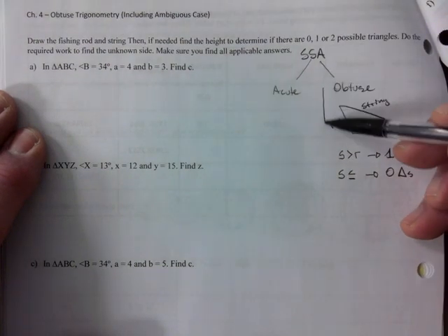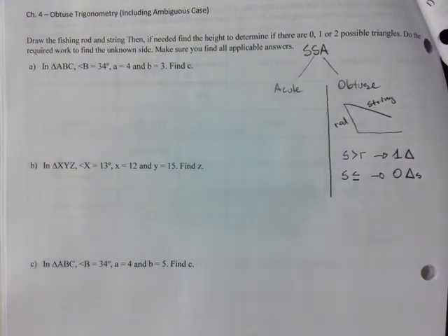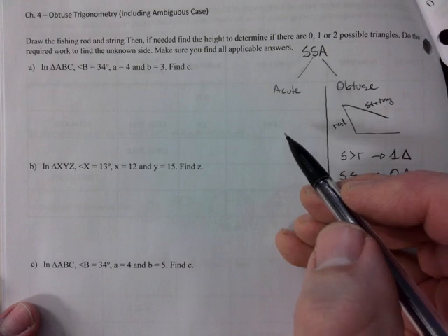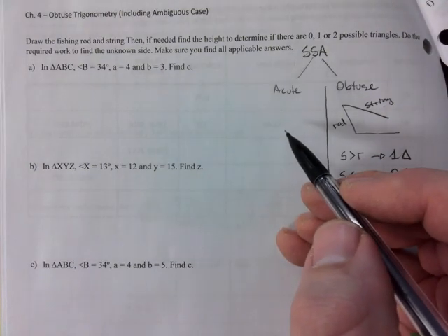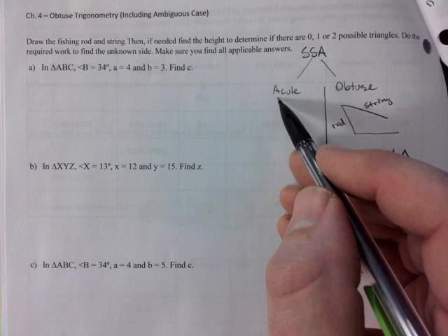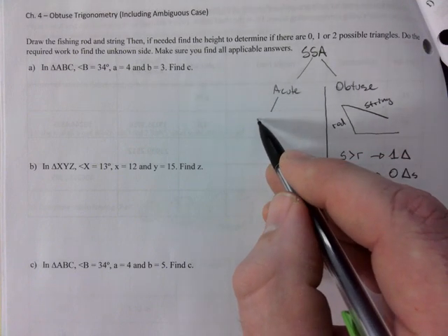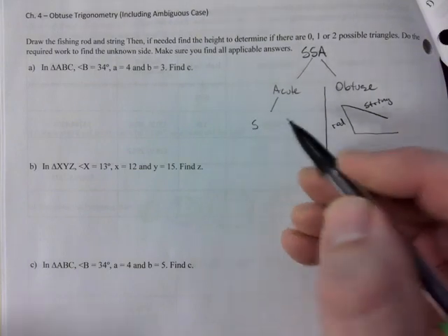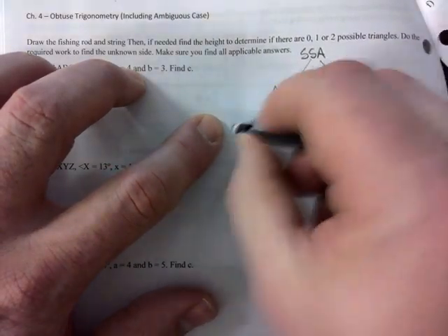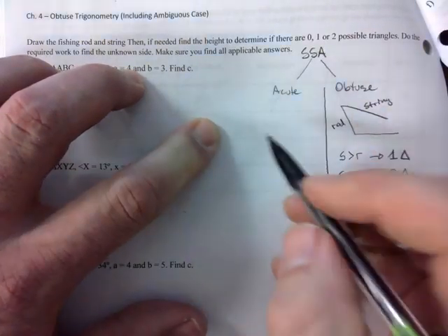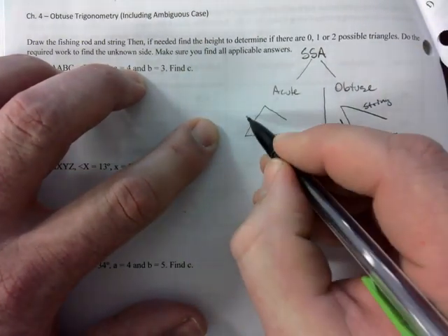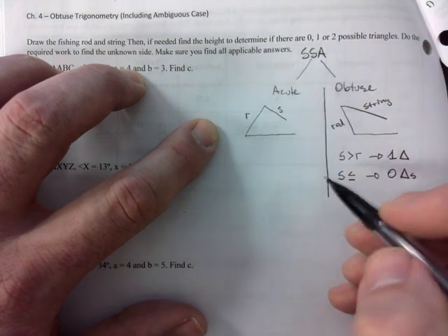When it comes to acute, there's a bit more that goes with it. Wait till I'm done. If the string, oh, maybe I should do the diagram first. That's why I told you to wait. It will look like this. This is your rod, this is your string.